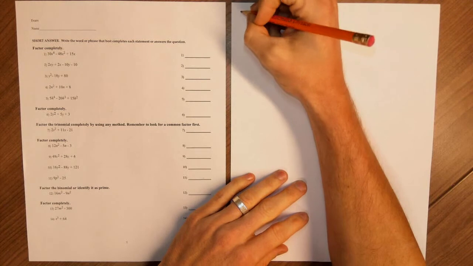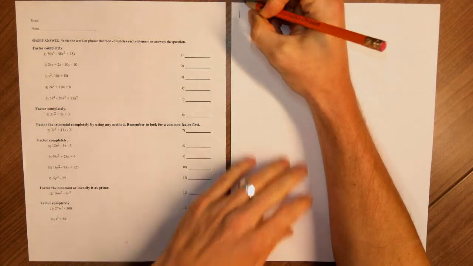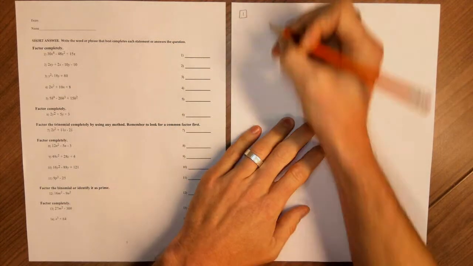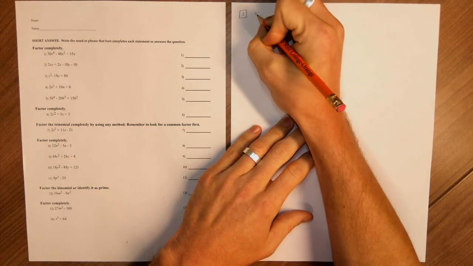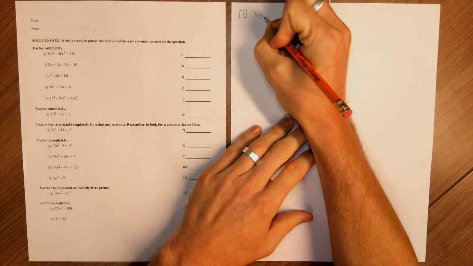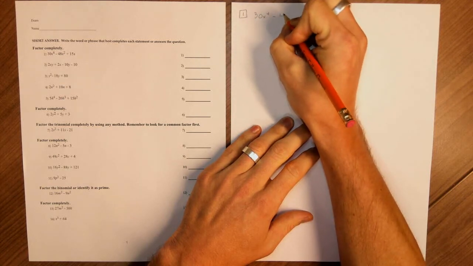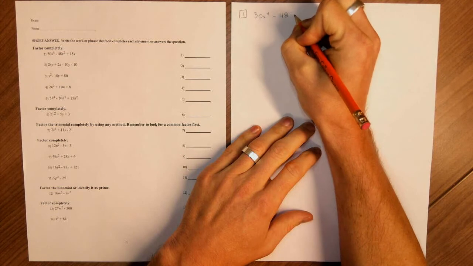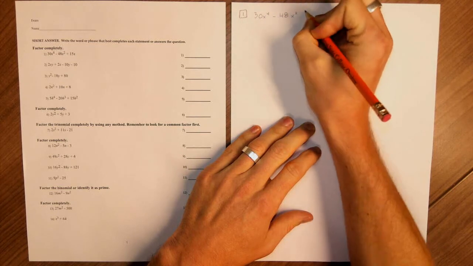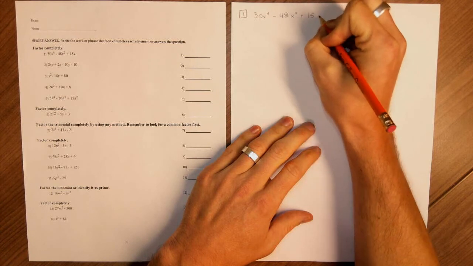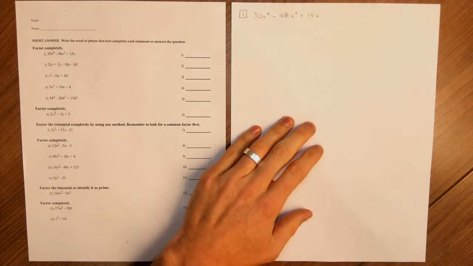Page 1, question 1. All right, first thing they give you is 30x to the 4th minus 48x to the 2nd plus 15x, right? And so we're told to factor completely.